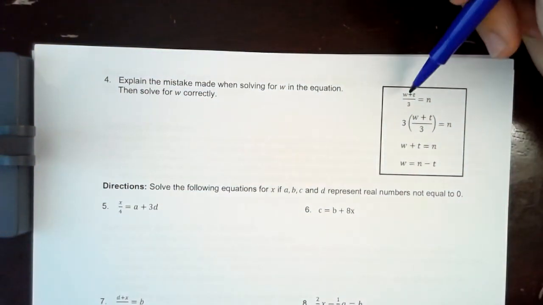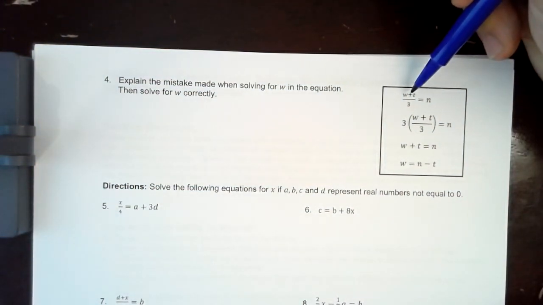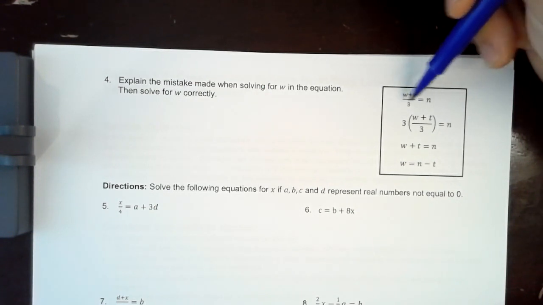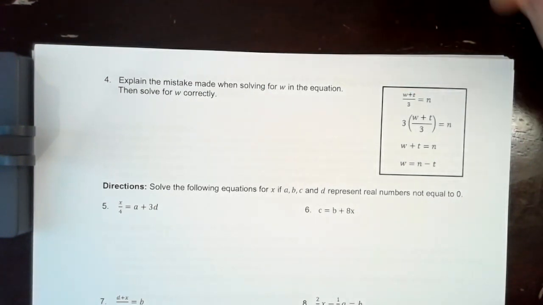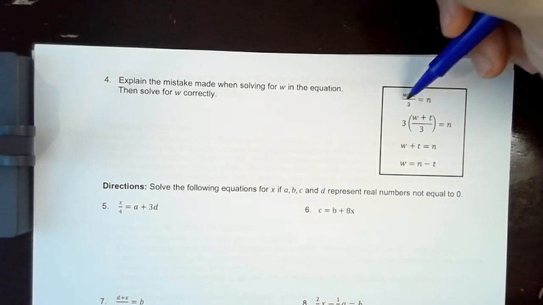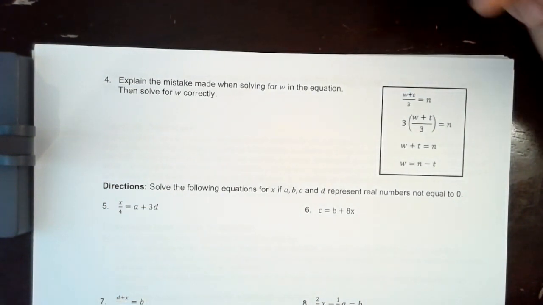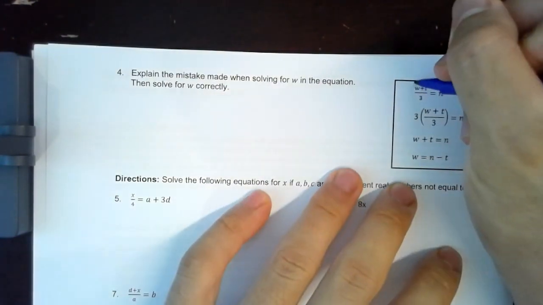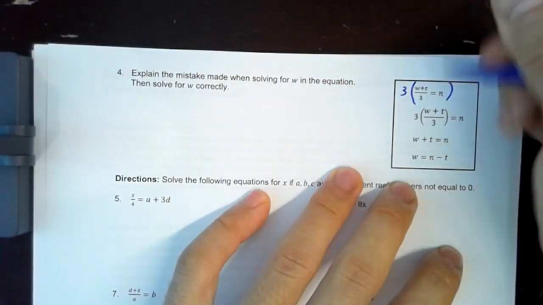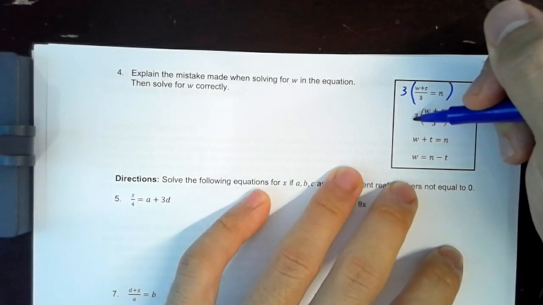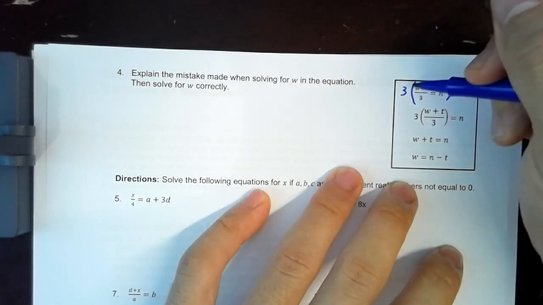Okay, so let's just take a look. W plus T divided by 3 is equal to N. Okay, so I can see what this person did, multiplied both sides by 3. And so if you multiply the entire thing by 3, right, you do get the left side canceling with the denominator of the 3, and the 3 cancel.